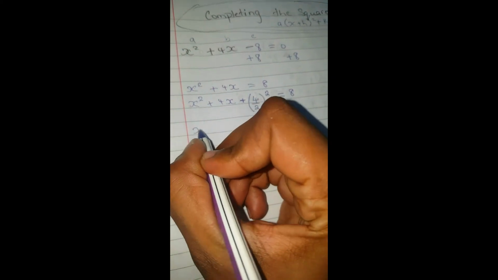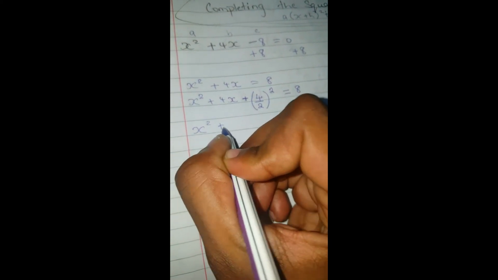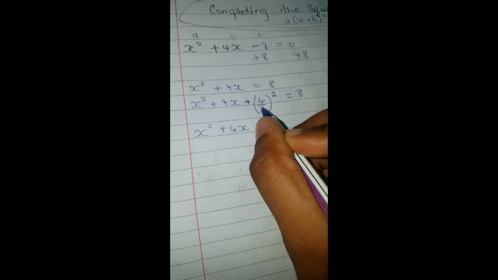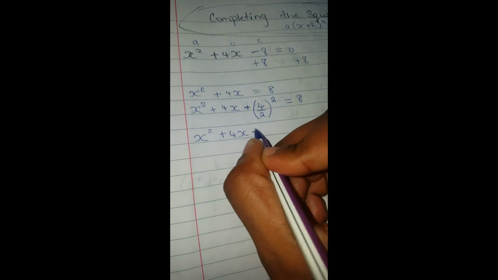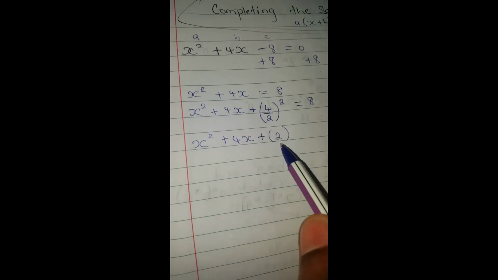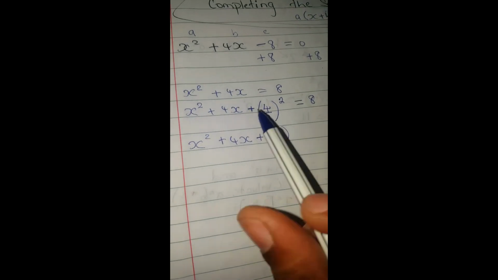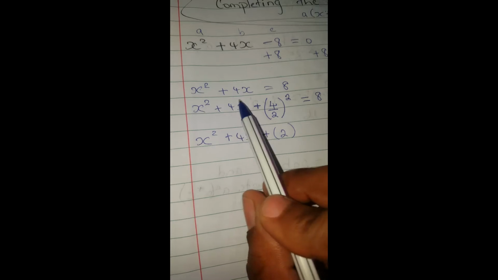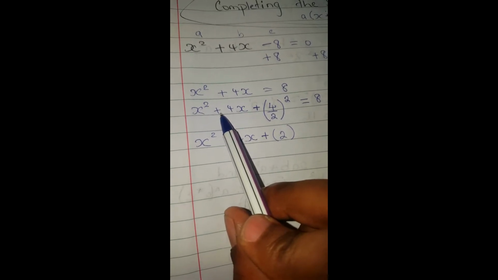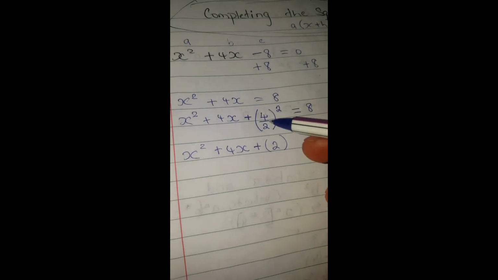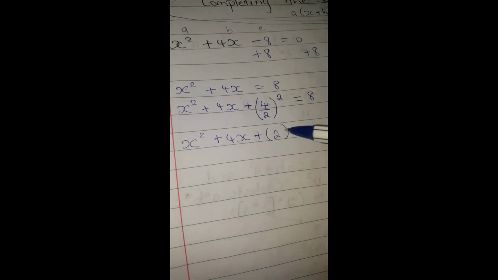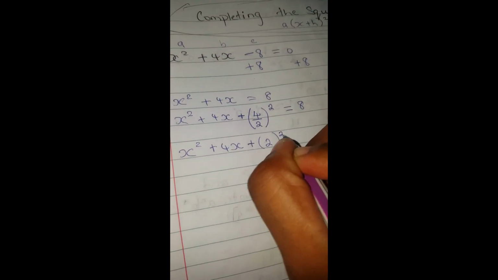We can write back our x squared just for emphasis, and this is reduced, so it's plus 2. Please note that it's a positive 2. Why? This term that we were looking at never had a negative sign in front of it, therefore no negative sign will be introduced in this little phrase right here. And we put back our squared and our equal 8.